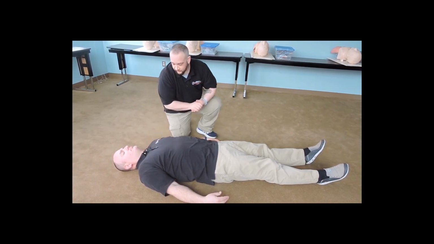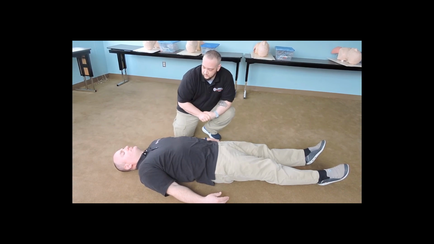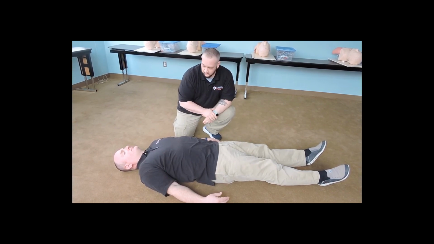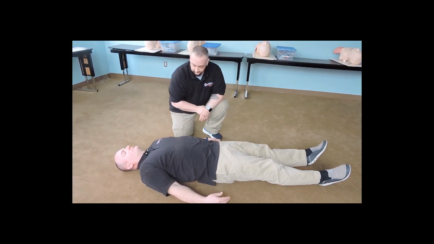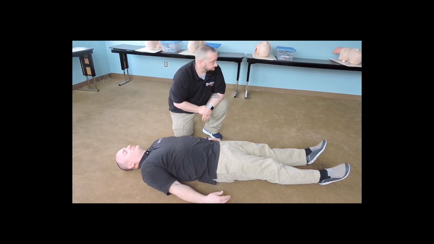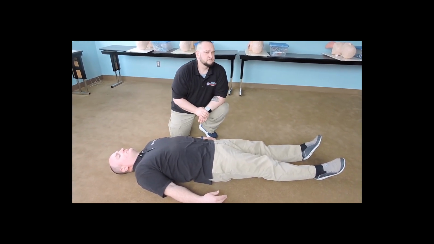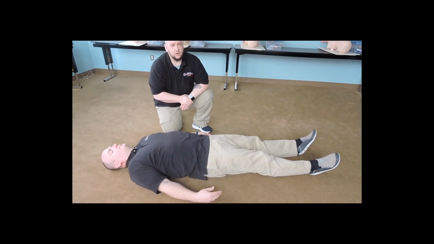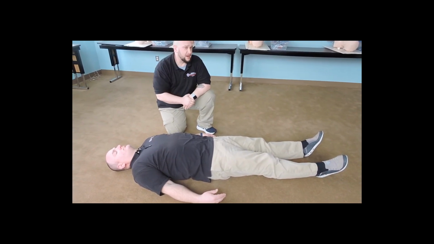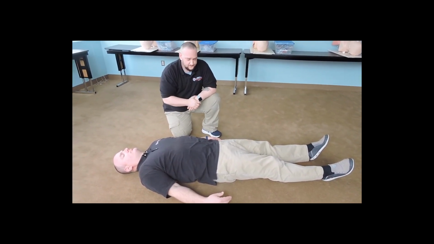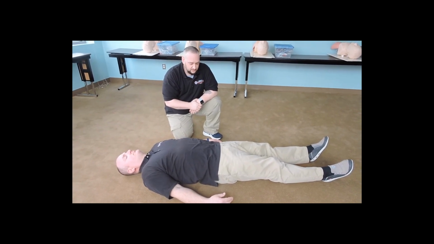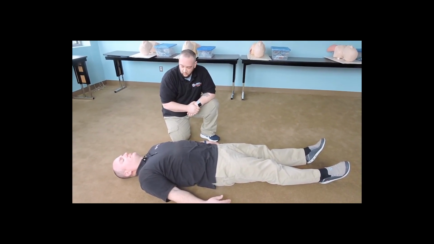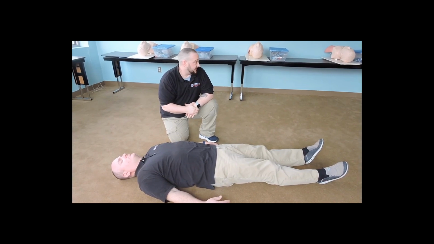Okay. We've got all of our bleeding controlled. We've got a blood pressure? His blood pressure is 190 over 110. Okay. Based on the crepitus to the back of the head and the blood pressure, we're now concerned that the patient has a head bleed.